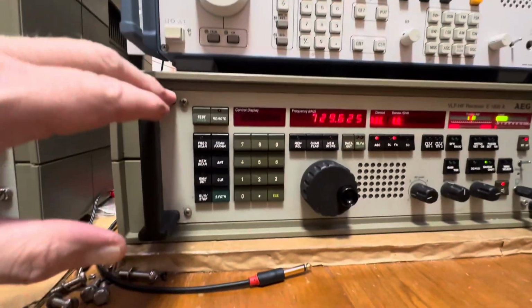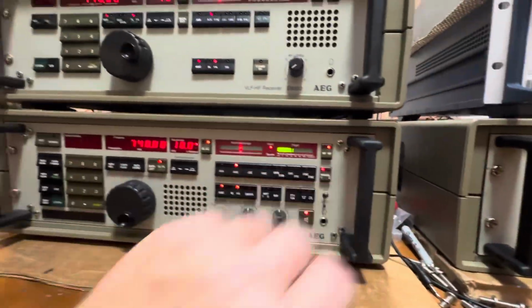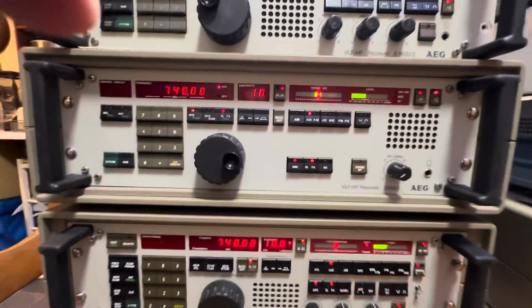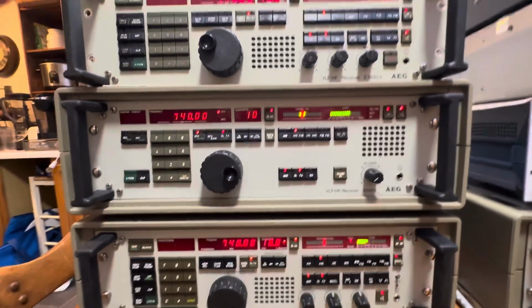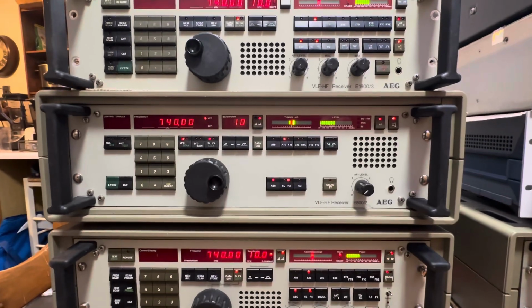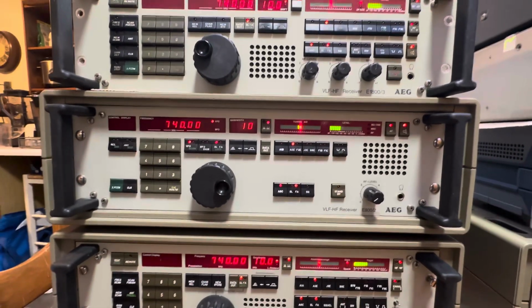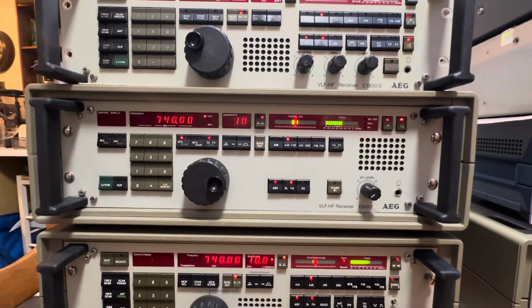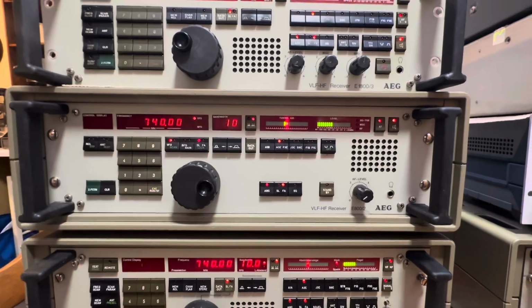This one has cards in it. This one has cards in it. This one has cards in it, and the 800 has just basically flat, laid out boards. They're computer boards that are basically attached to the metal frame and grounded.